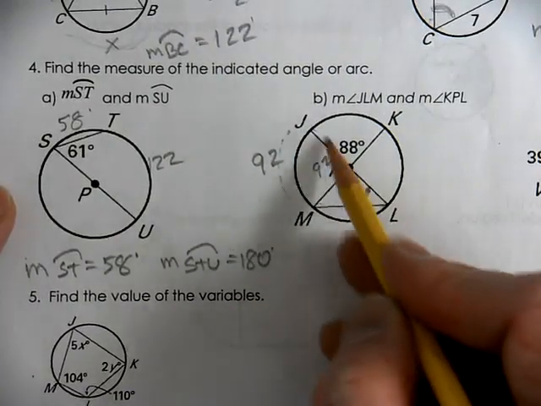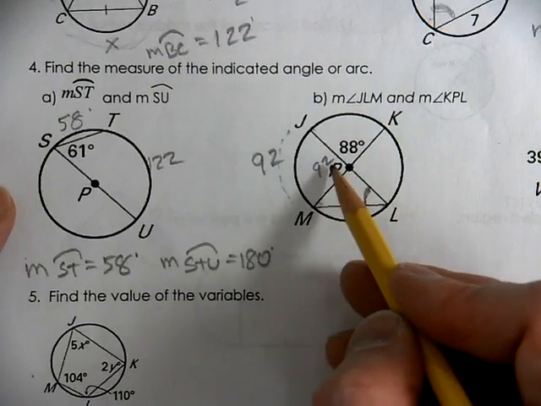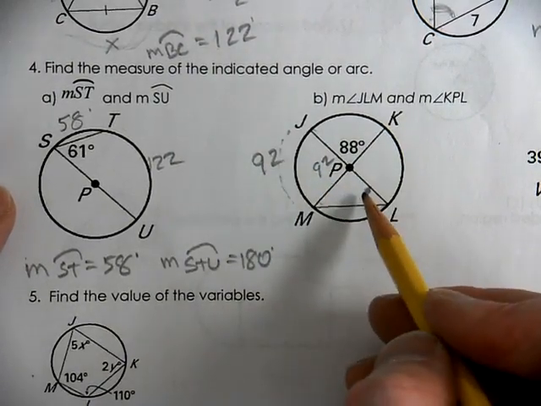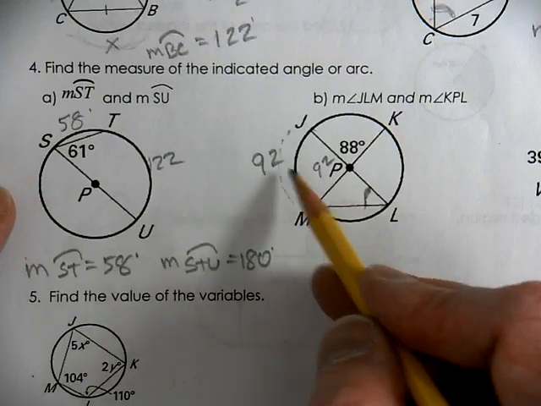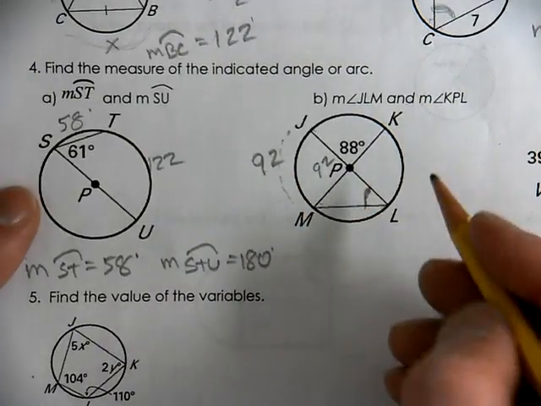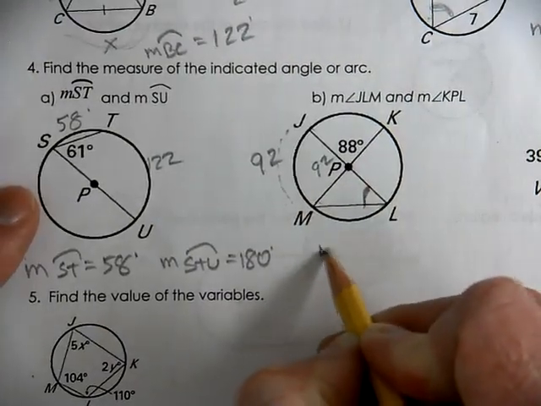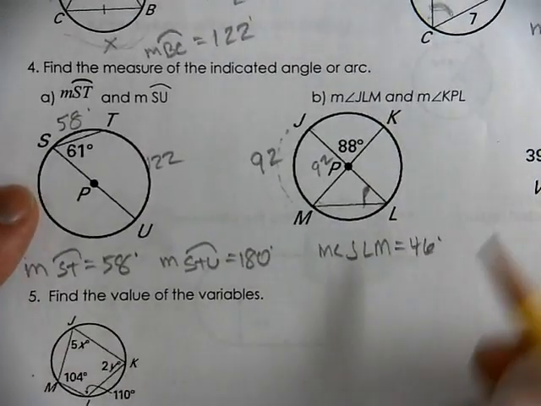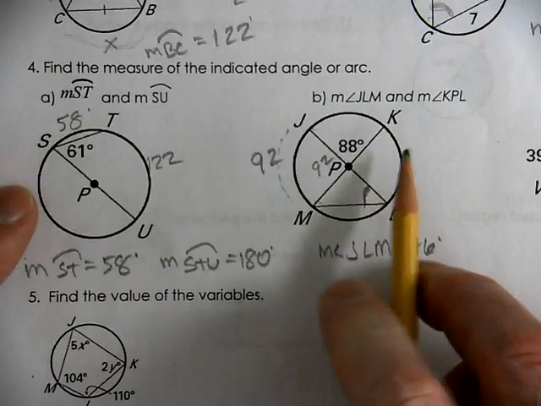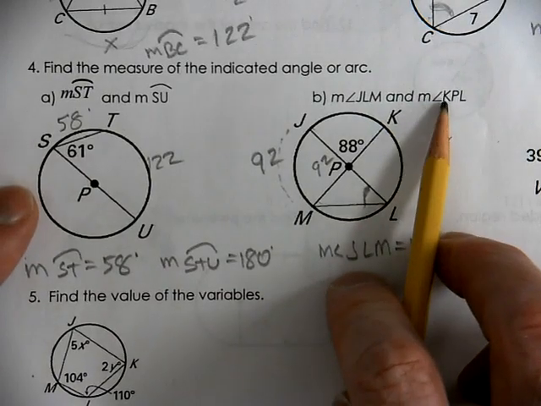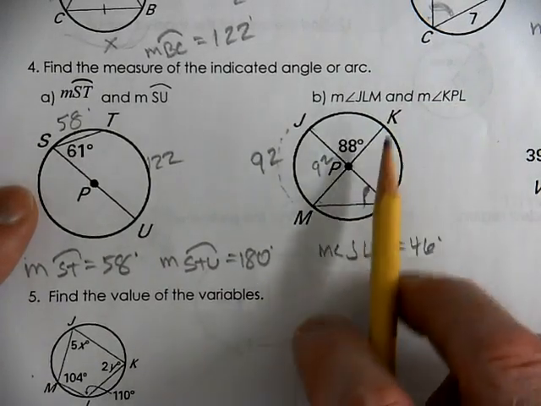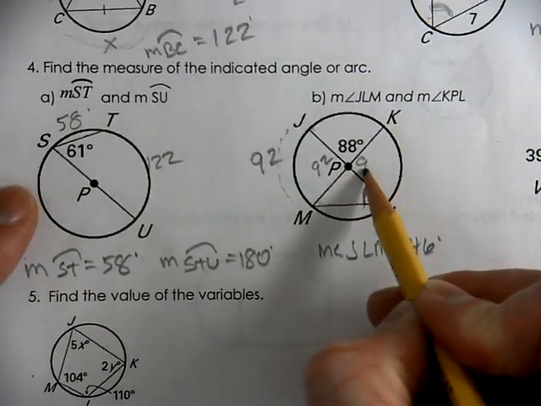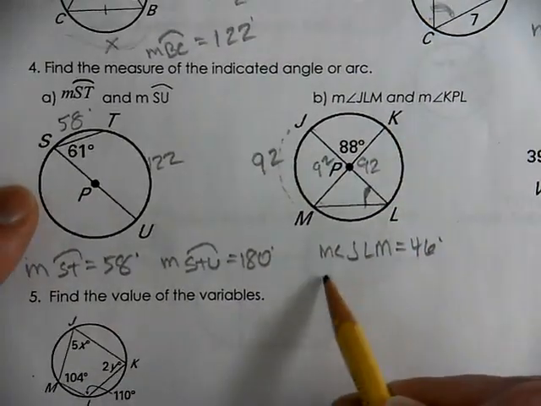Because the central angle has its vertex at the center, those are equal to each other in terms of degrees. This is going to be 46. The measure of angle JLM equals 46 degrees. Angle KPL is going to be 92 because those are vertical to each other.